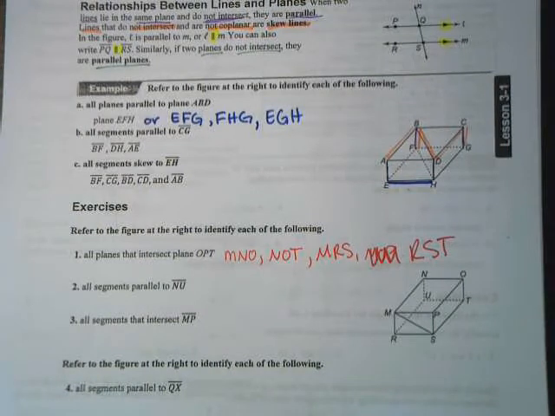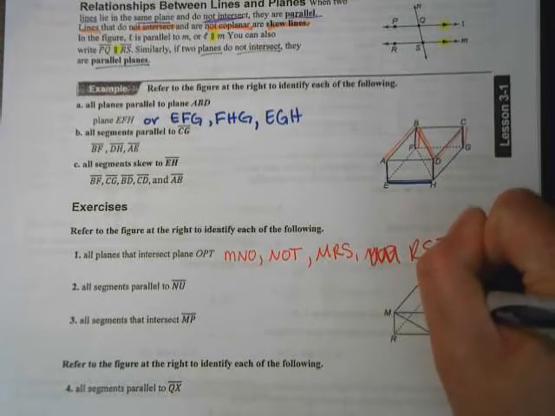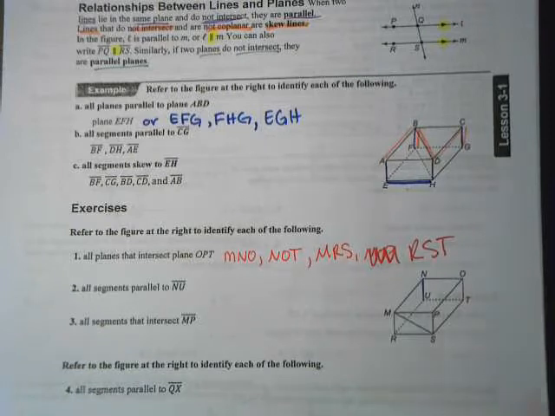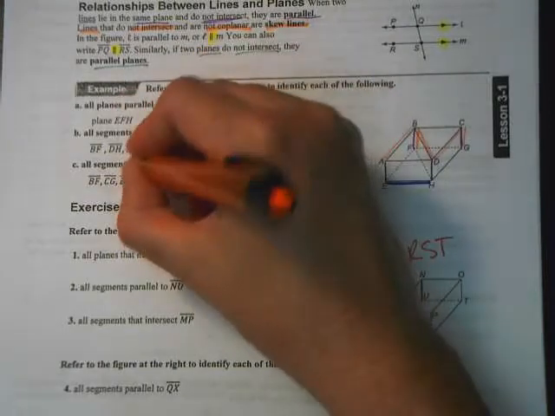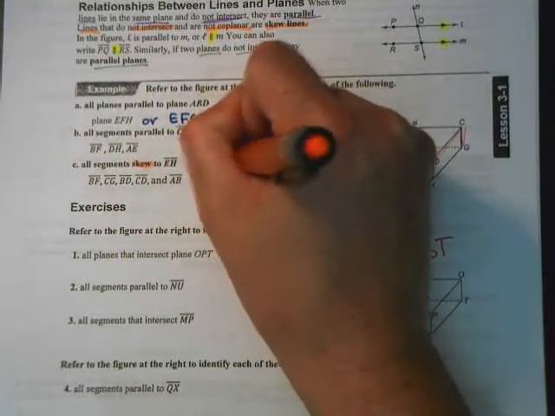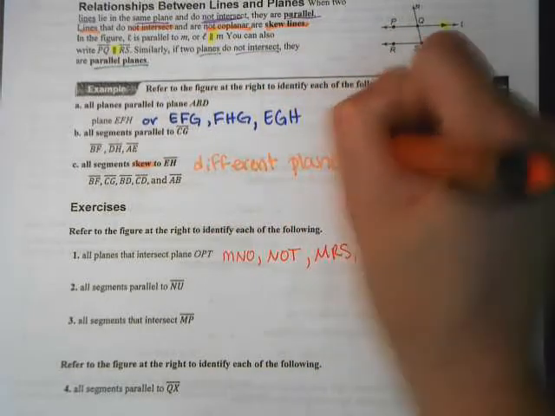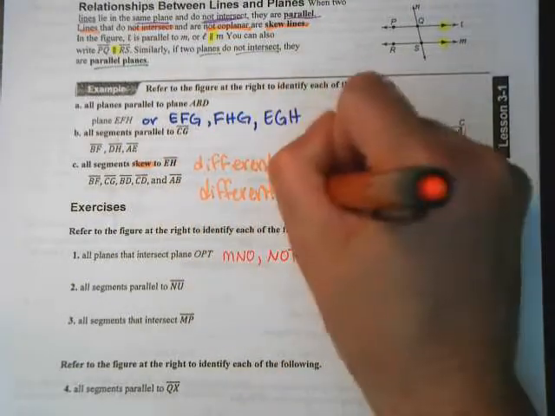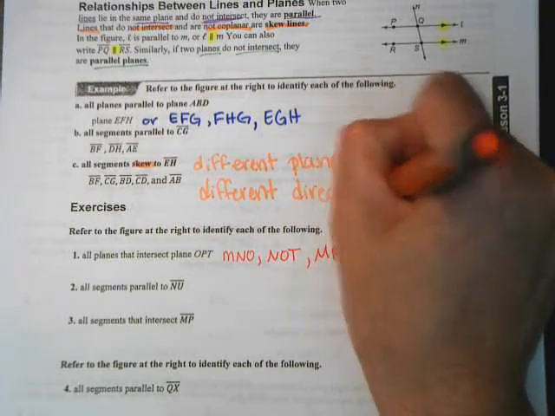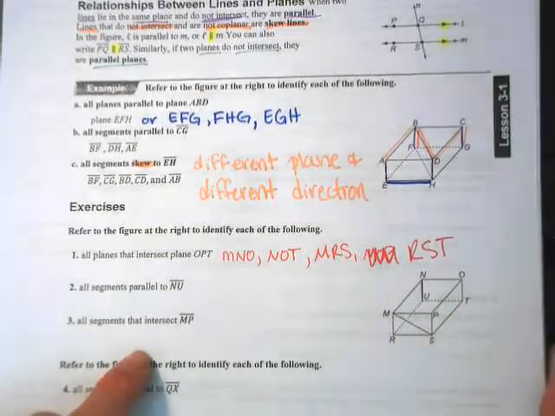Alright, all segments parallel to NU. So let's find NU. Parallel meaning pretty much going in the same direction, okay? I guess we could add in skew up here. Skew: different plane and different direction. Okay. Alright, so it's going in a different plane in a different direction.